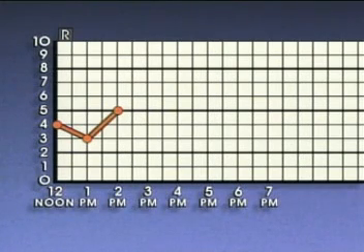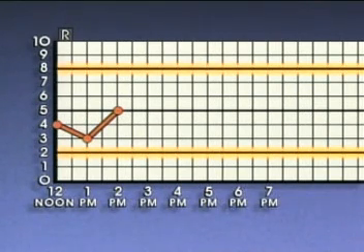Finally, draw a line to connect this point to the point that was plotted when the last readings were taken. The plotted values for the range should fall within the upper and lower control limits. If they don't, there's an abnormal variation in the process.